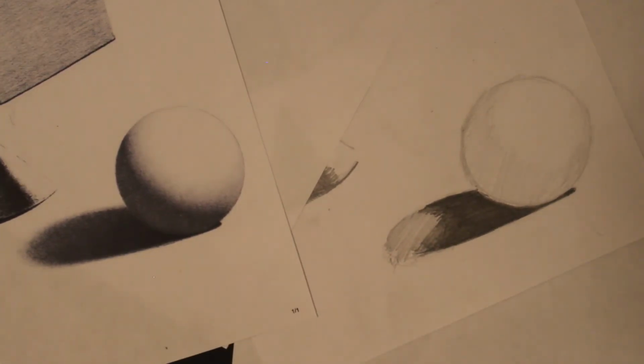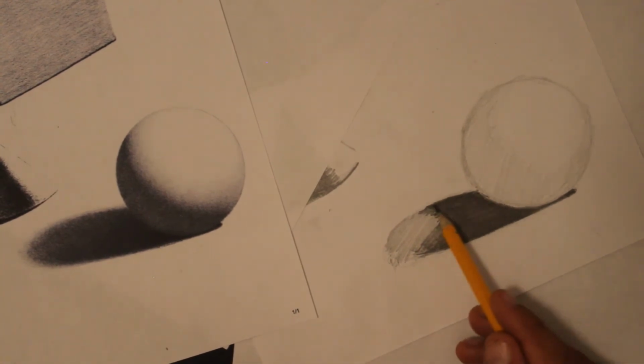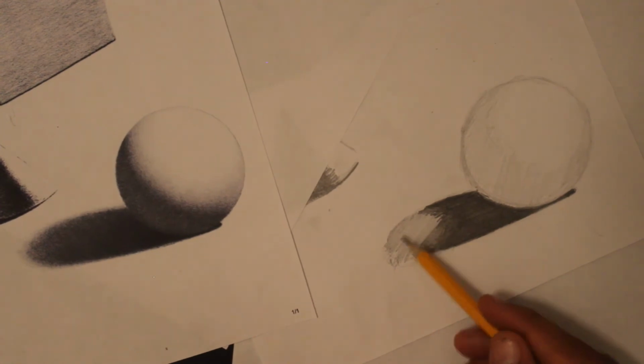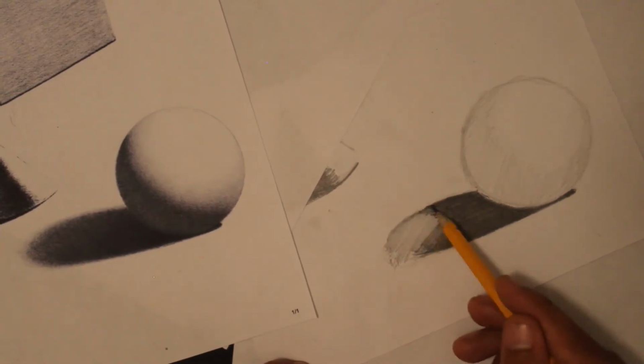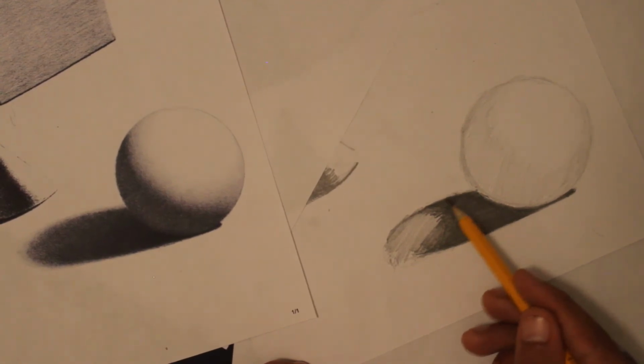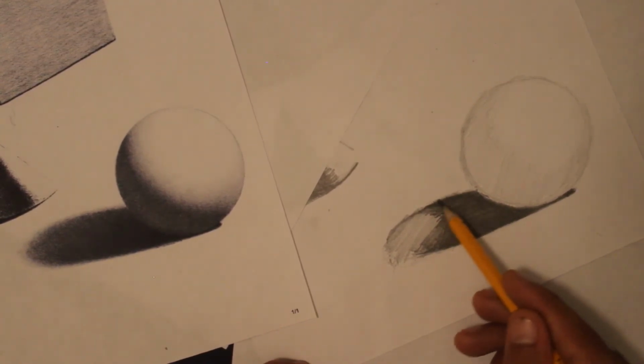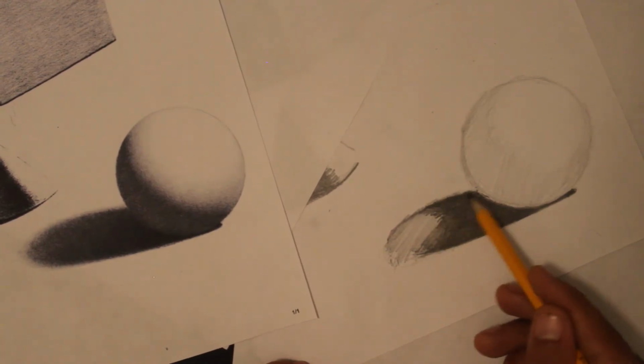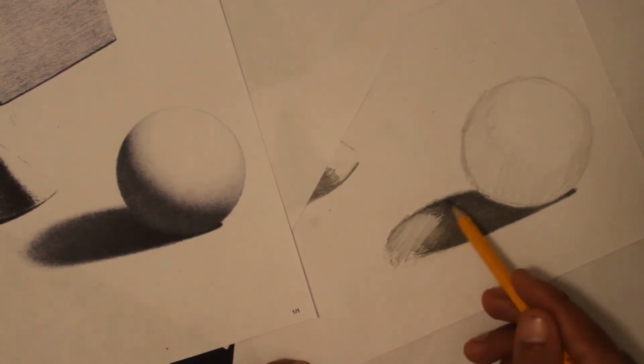Definitely this is much softer around the edges, but I'm gonna wait till the end to soften this here. And I'll show you how to do that. I think the easiest way right now is probably just with a tissue. I could just start scattering it like that by hatching and cross hatching. And that's gonna soften that edge, meaning it's not sharp.